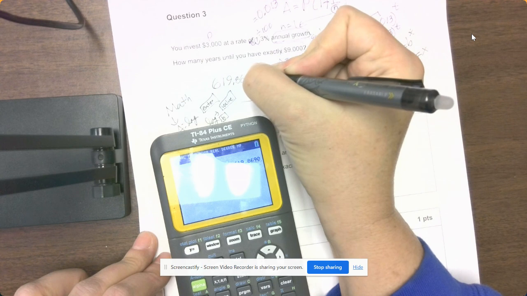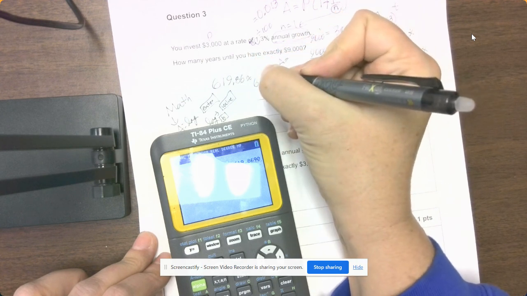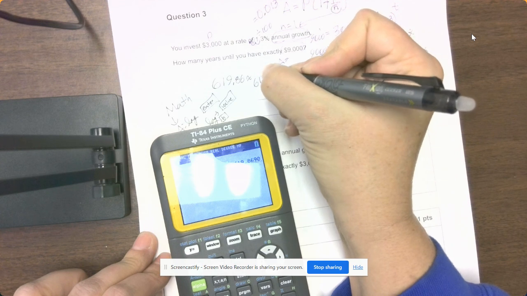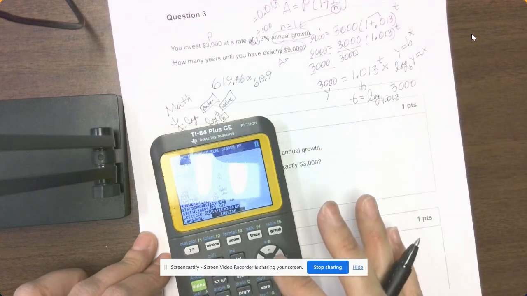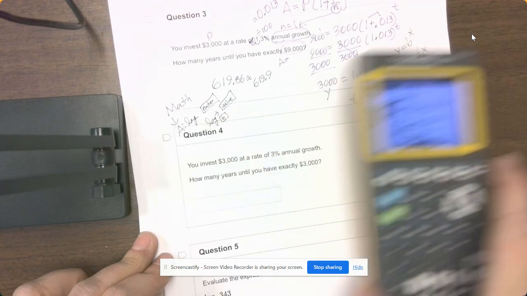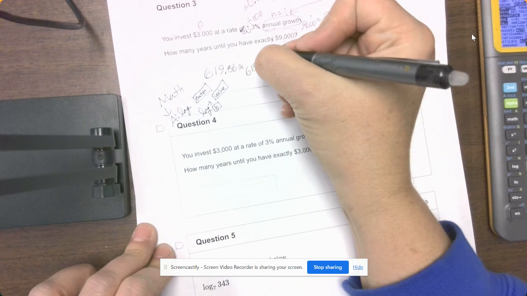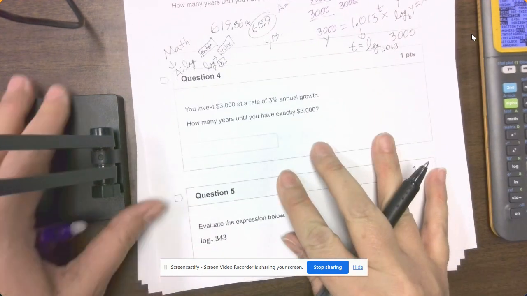And I get 61986. So rounding to the ones place, we do 1.989. I'm just double checking mode. Okay, so we got that one. That would be how many years? That's a lot of years. Okay, so we're going to do another one, everybody, with the same thing.